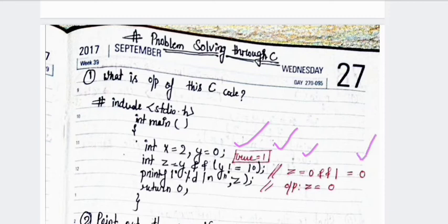When we AND the two values 0 and 1, we get 0, because we know the property of the AND operator: when both values are similar, meaning 1 and 1, then it prints 1, else 0. So the output is z equal to 0. The answer to this question is 0.